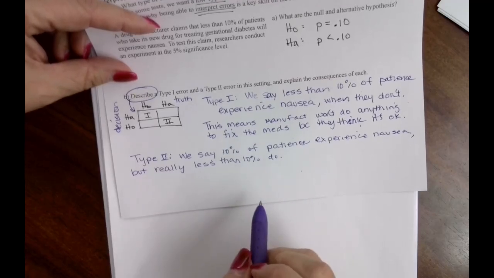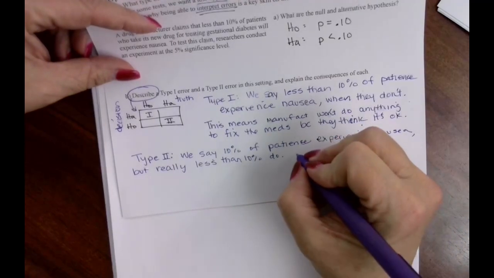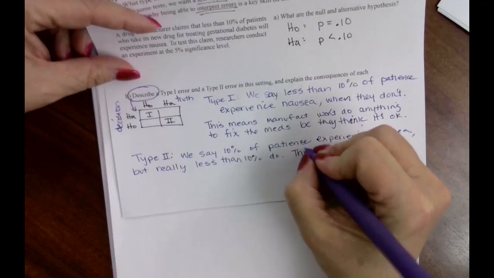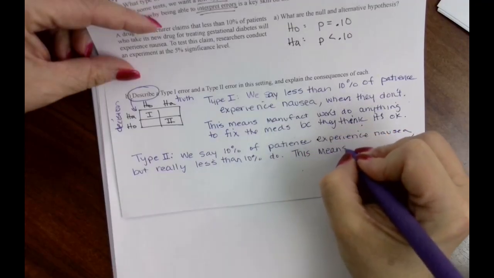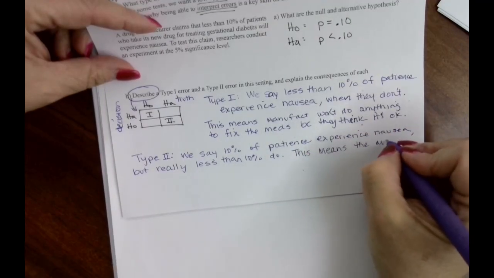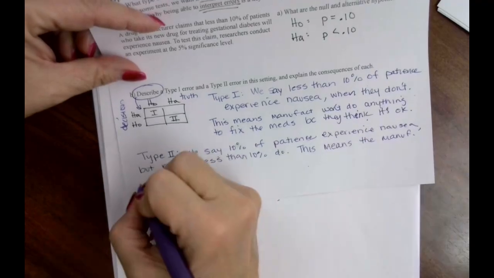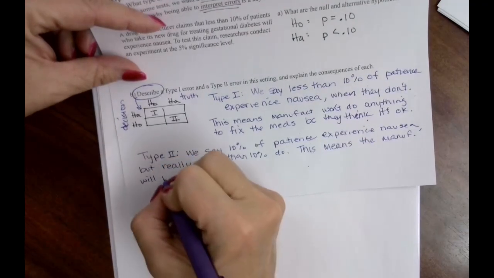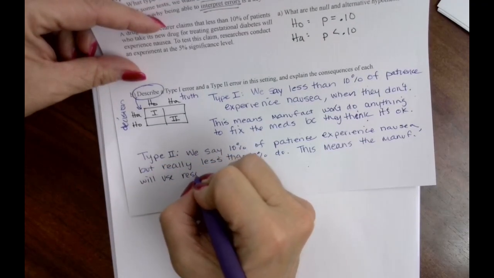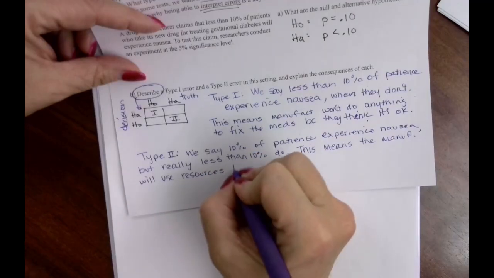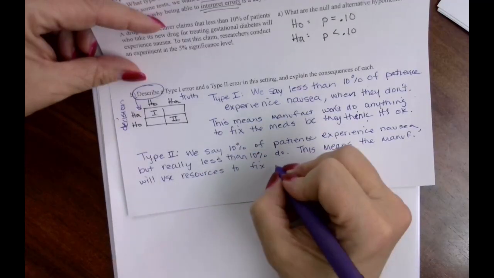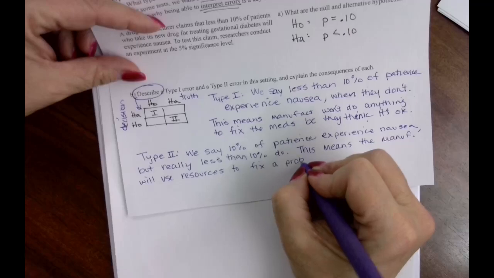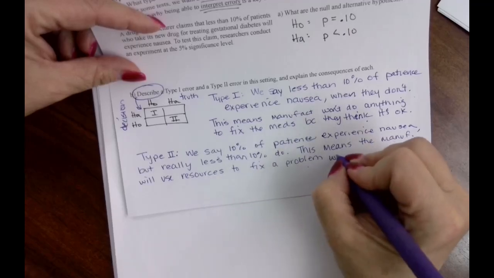And so what does this mean? This basically means the manufacturer will use resources to fix a problem when they don't need to.